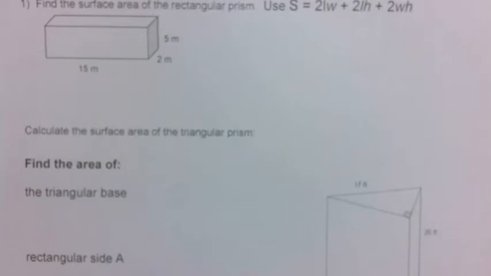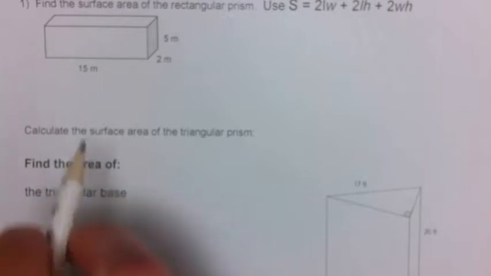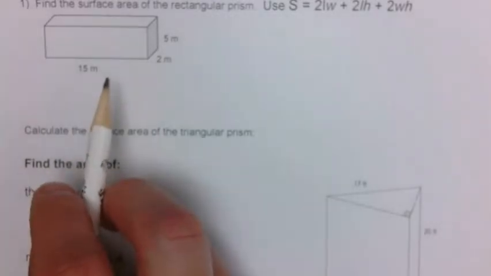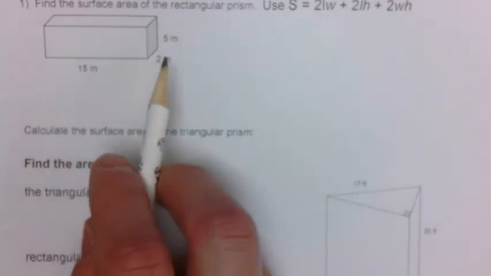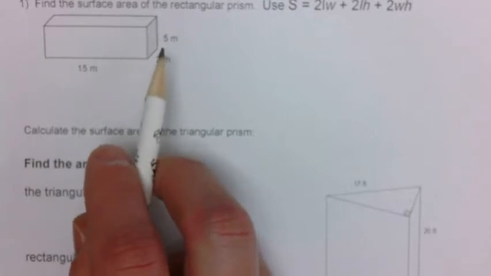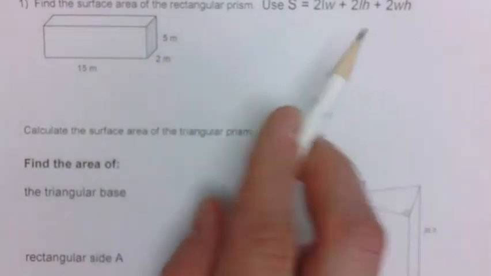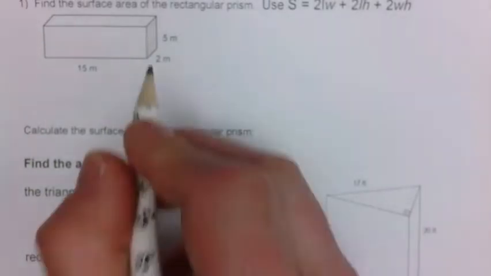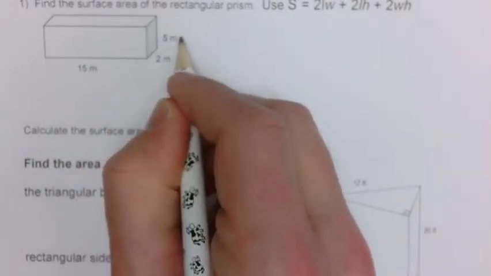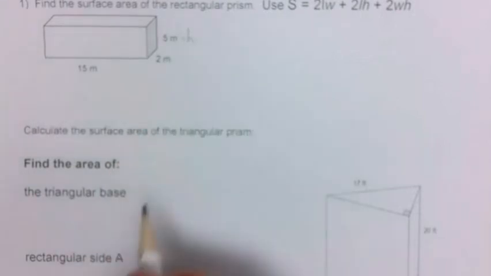So now that we have a surface area formula for rectangular prisms, let's use that formula to find the surface area of this rectangular prism down here. It has measurements of 15 meters by 2 meters by 5 meters. Okay, I need a length, a width, and a height for my formula right here. So I'm going to use this right here as my height, which is measured 5 meters.